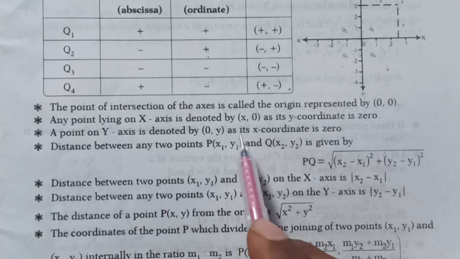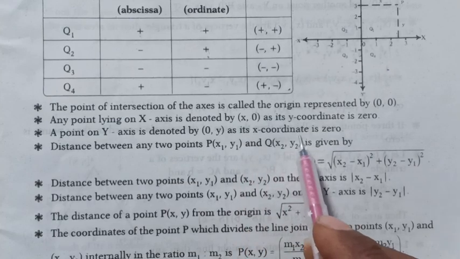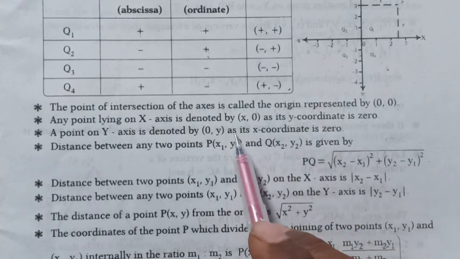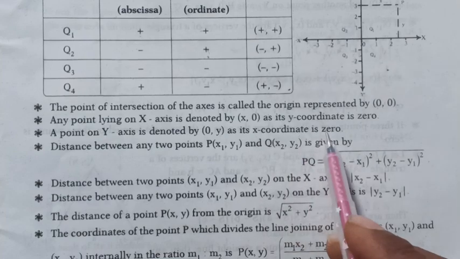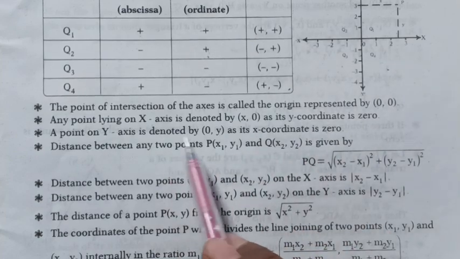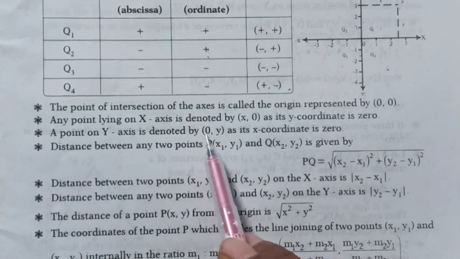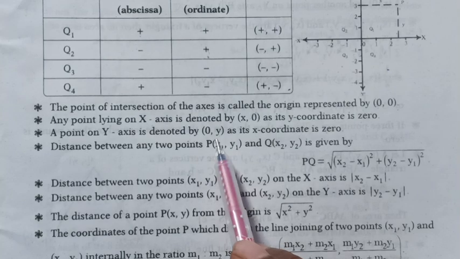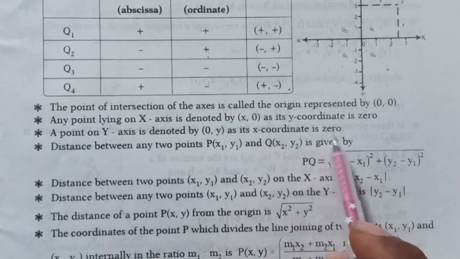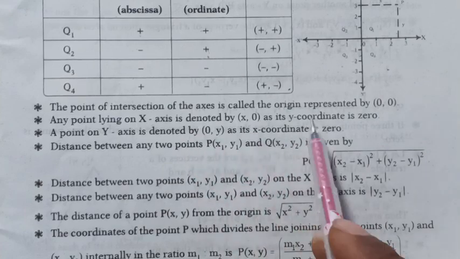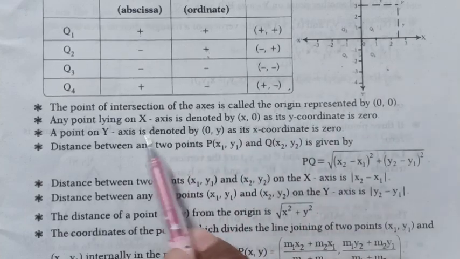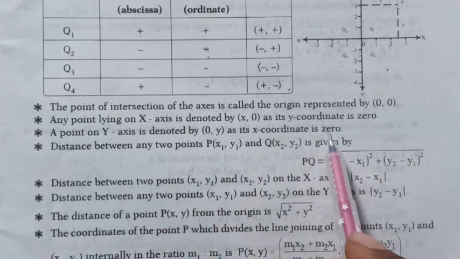So on the x-axis, the y coordinate is 0, and on the y-axis its x coordinate is 0, so we can denote the point as (0, y). On the x-axis the y coordinate is 0, on the y-axis the x coordinate is 0.